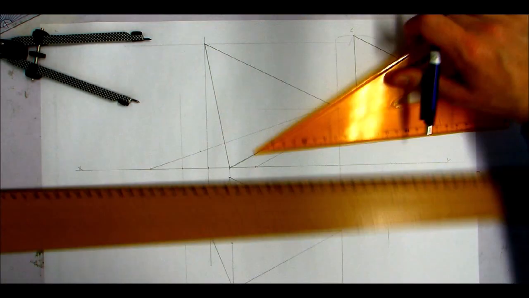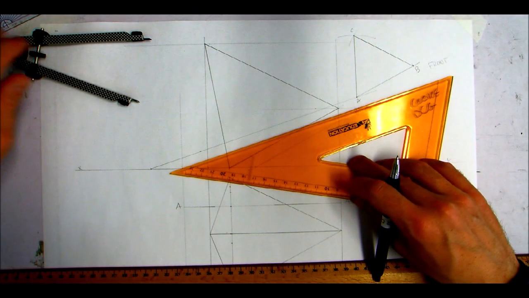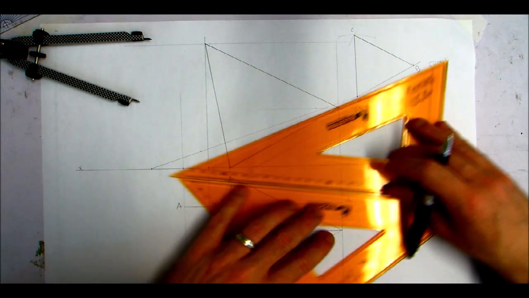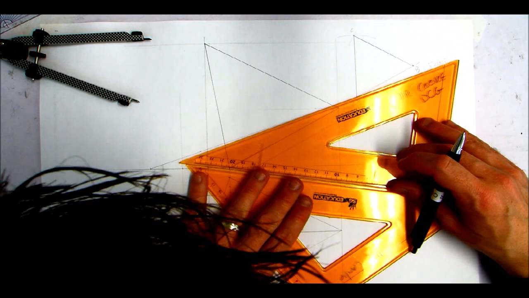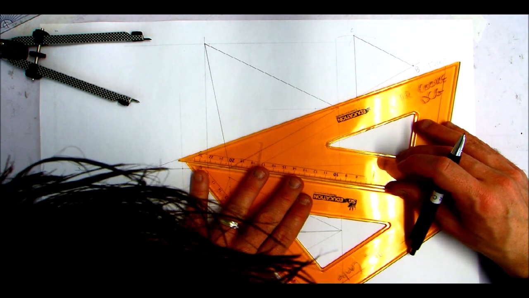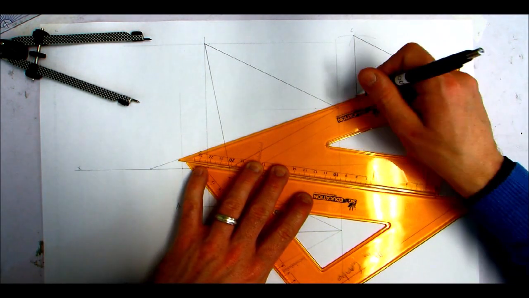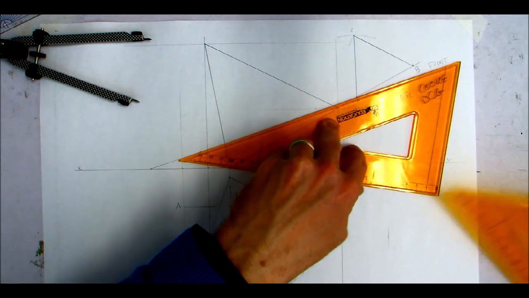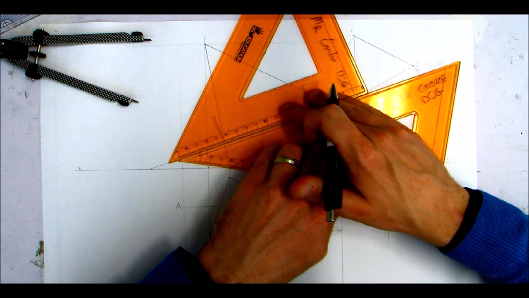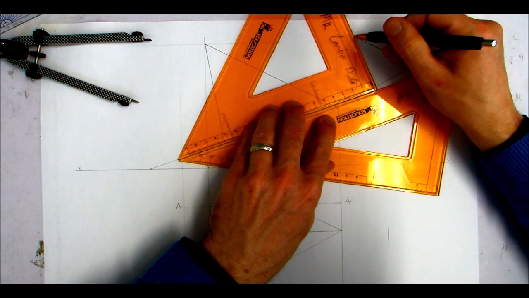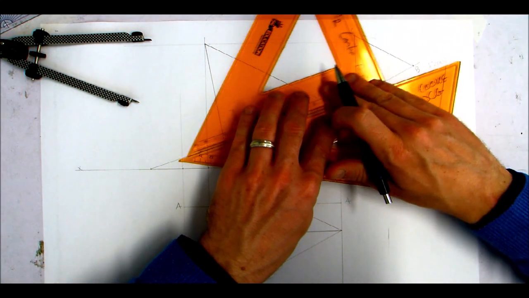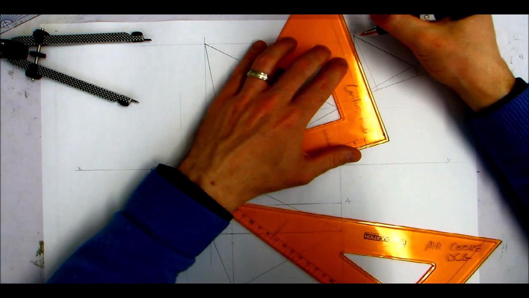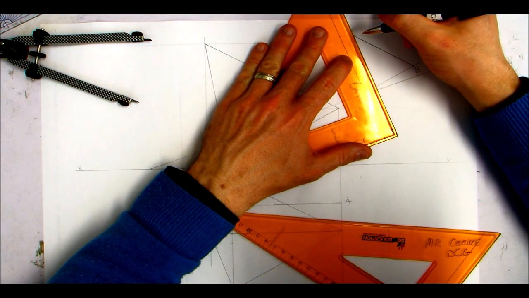And I can then also draw in the distances, or measure the distances at this 20-degree angle. C comes down, and B comes down, just to tidy it up slightly.